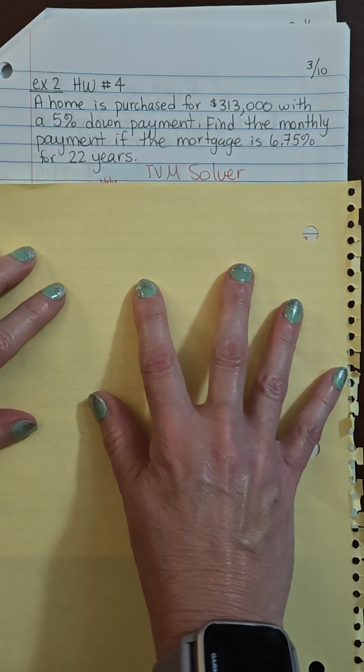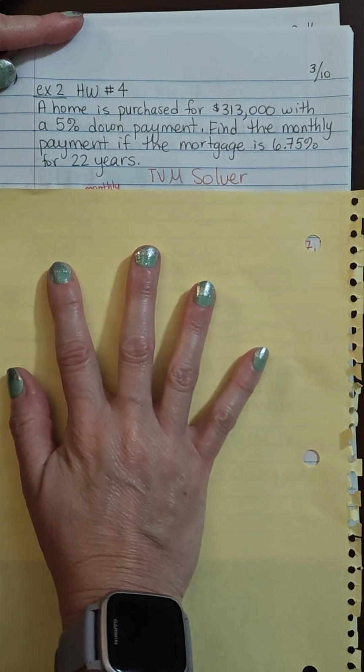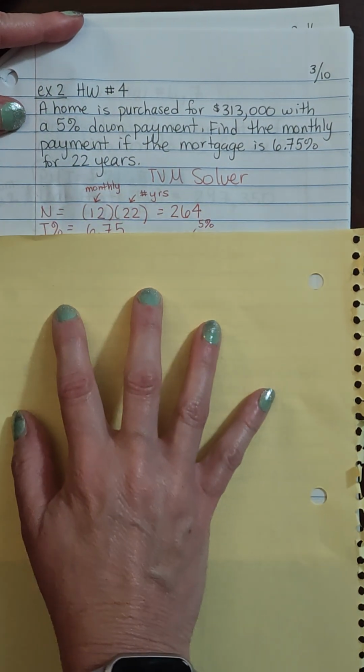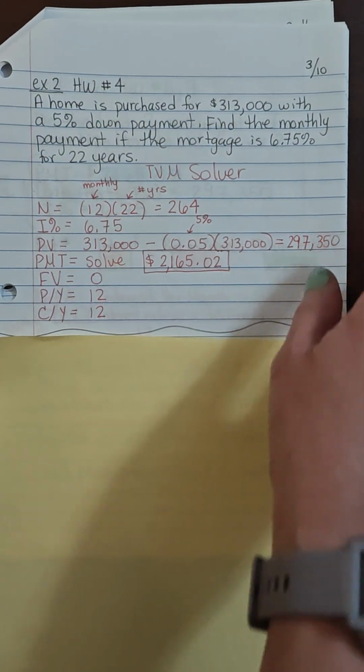Next one is like homework number 4. We have a home purchased for $313,000 with a 5% down payment. Find the monthly payment if the mortgage is 6.75% for 22 years. All right. We are going to use the TVM solver for all of these. Okay. So we're going to go ahead and just get right into it.